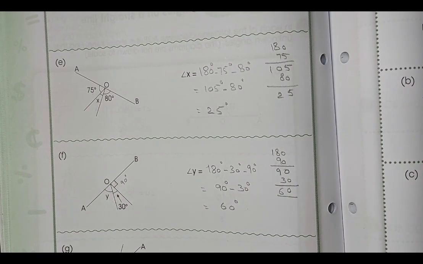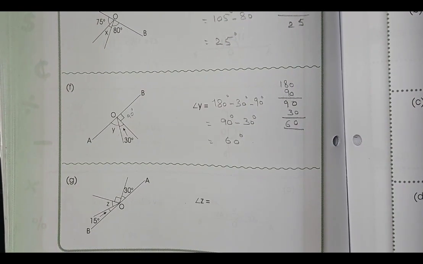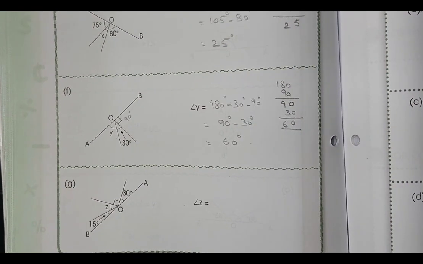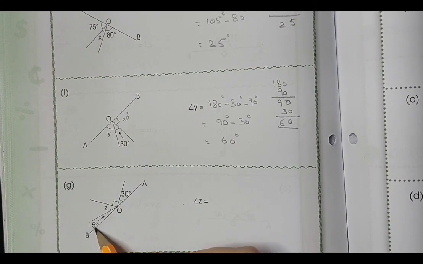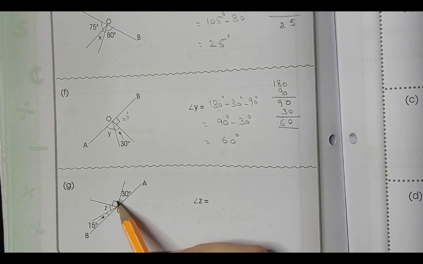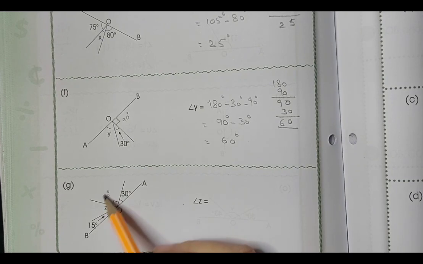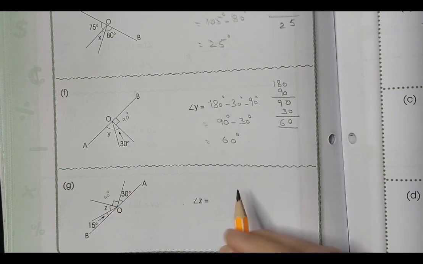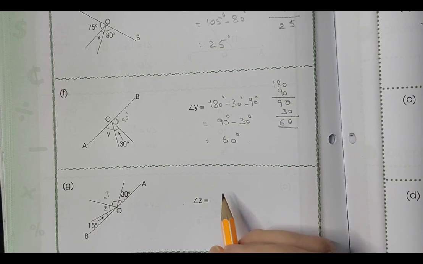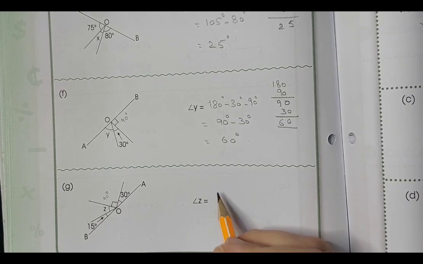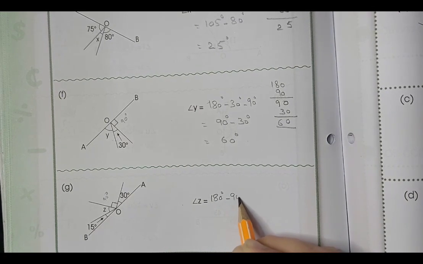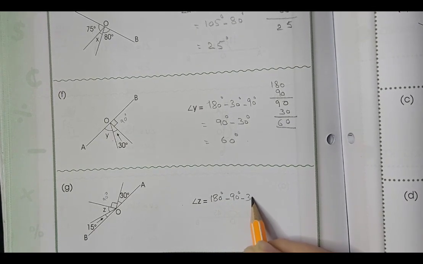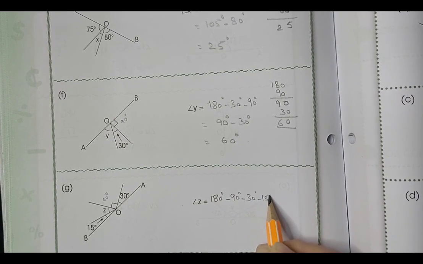Now come to part G, that is the last part of the worksheet. And here again the line AOB is mentioned and three angles are given, 30, 15 degrees, not 2 but 3. Here is again a box, it means it is 90 degrees. Okay, so how many angles are given? 3 angles are given, and Z we have to find out. So we will write 180 degrees minus 90 degrees minus 30 degrees and minus 15 degrees.